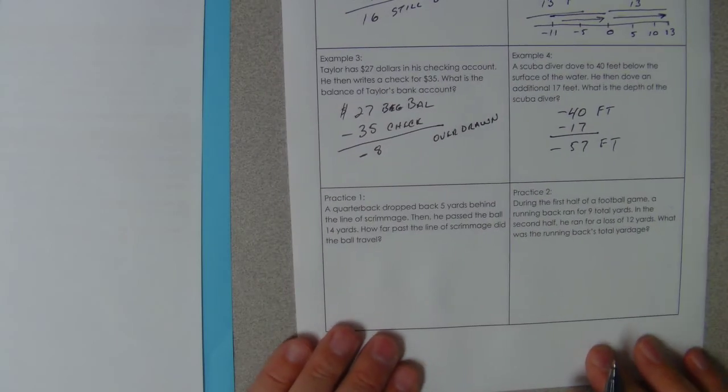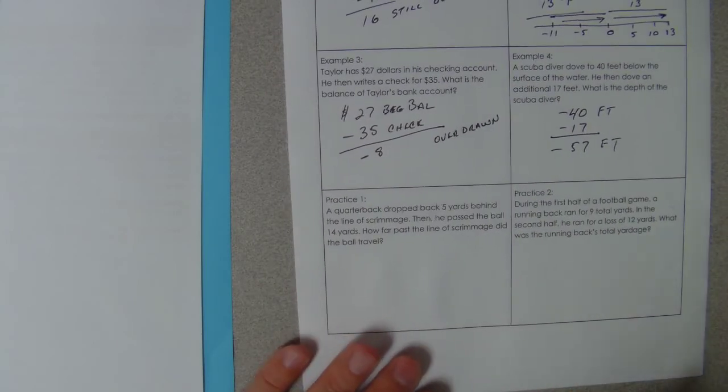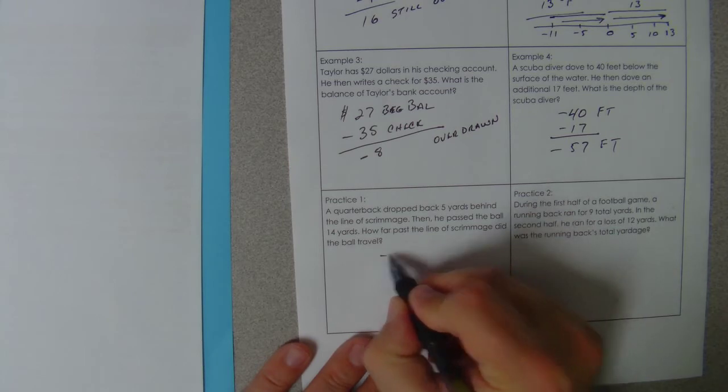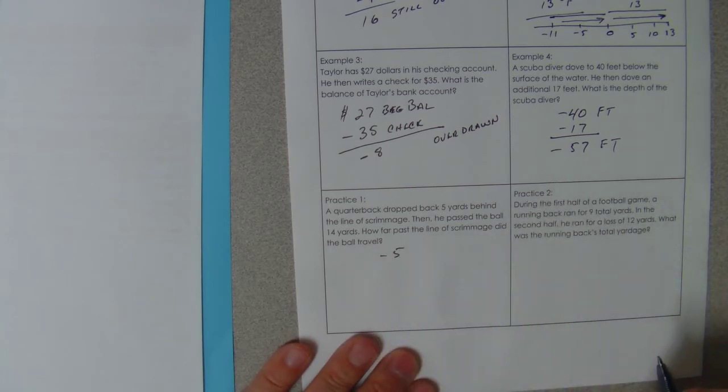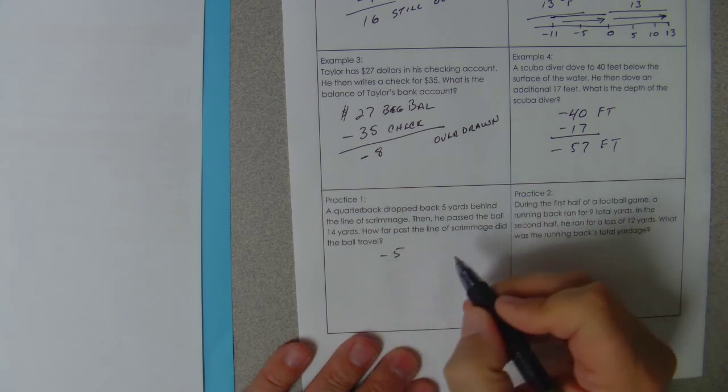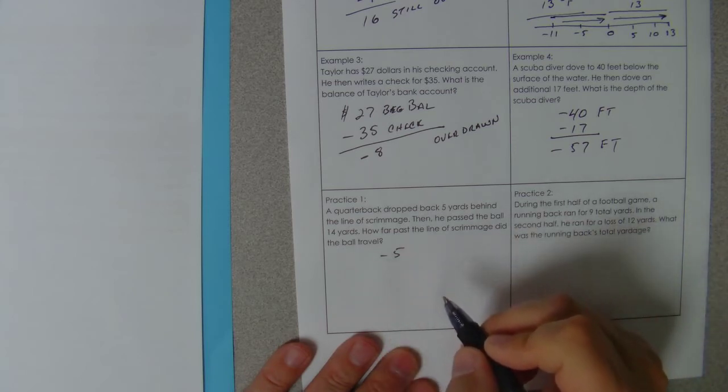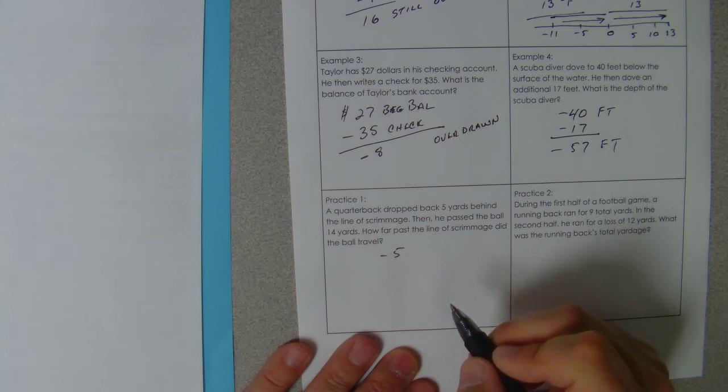How about the quarterback dropping back 5 yards? -5 yards. Mr. Brown, you're out there. You're our quarterback, aren't you? Then he passed the ball 14 yards. How far past the line of scrimmage did the ball travel?